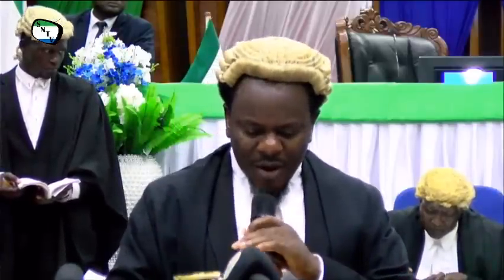So the process is slightly tedious. That is why I want to entreat all members of Parliament to be very swift in their voting. Once the ballot papers are distributed and your name is called, you move forward quickly to the ballot box and drop your ballot. And the procedure is as follows.